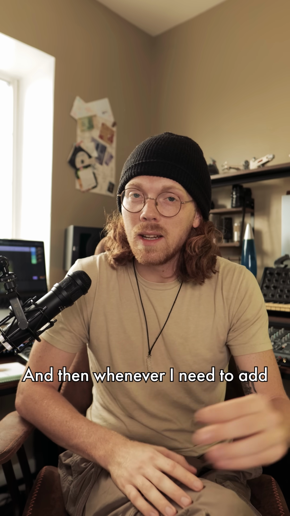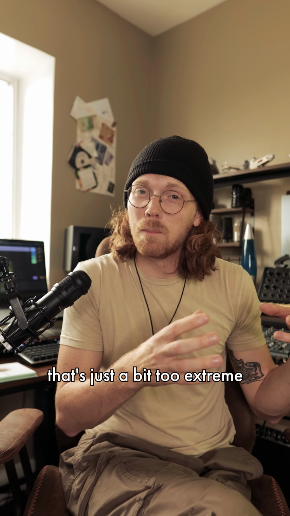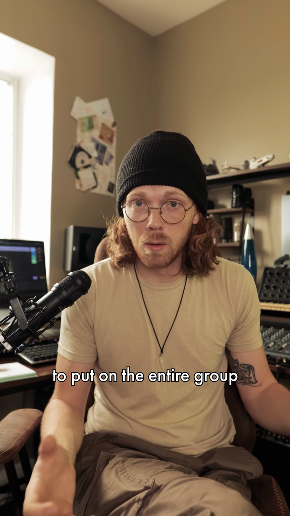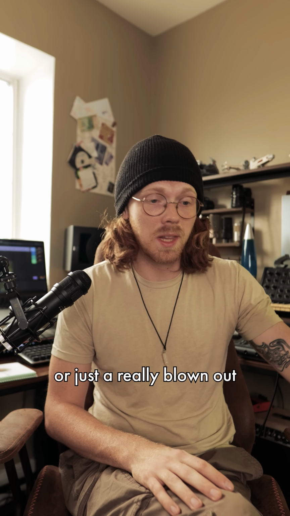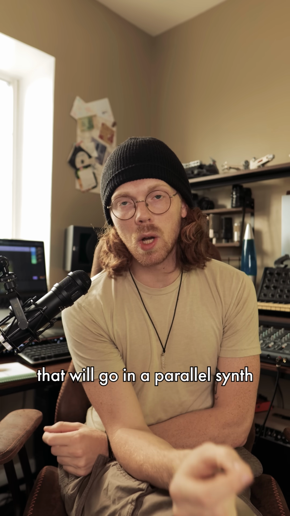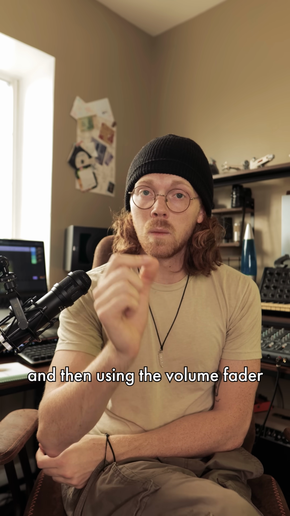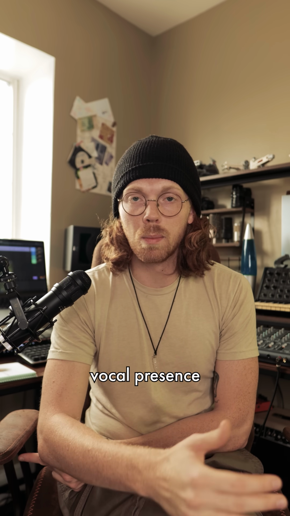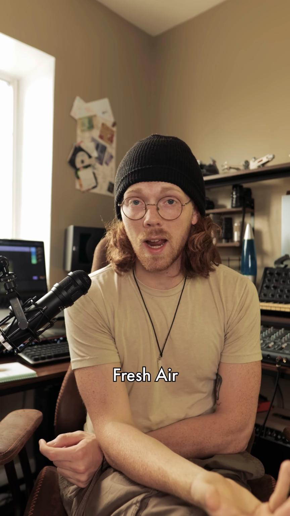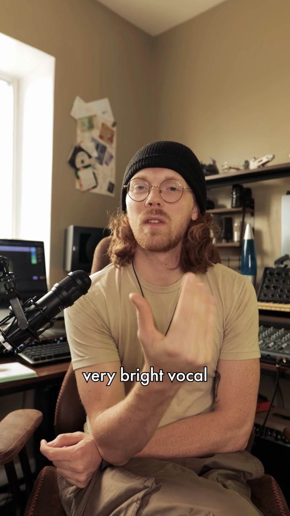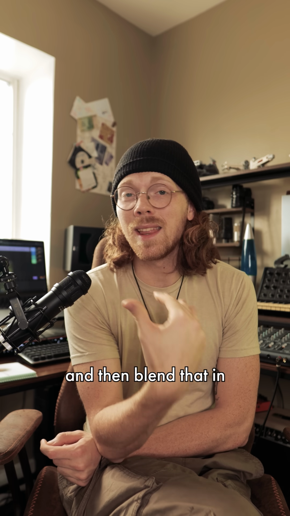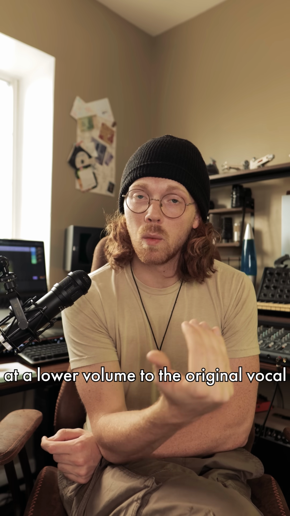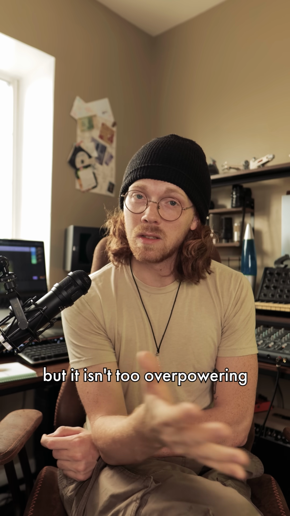And then whenever I need to add some sort of processing that's just a bit too extreme to put on the entire group, maybe a crazy distortion or just a really blown out compressed drum signal, that will go in a parallel send, and then using the volume fader, I'll blend that in to taste. This is how I could add, for example, vocal presence. Maybe I'll use something like Fresh Air to make a kind of a harsh, very bright vocal, and then blend that in at a lower volume to the original vocal. It adds the presence, but it isn't too overpowering.